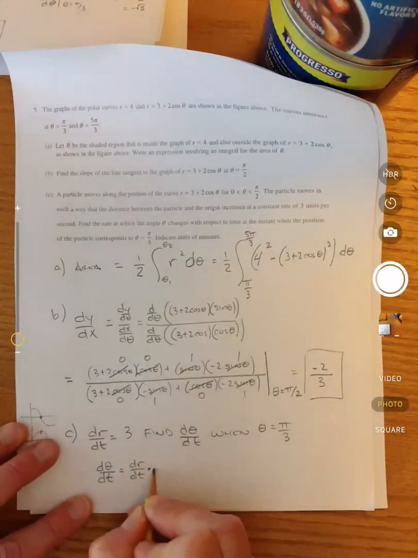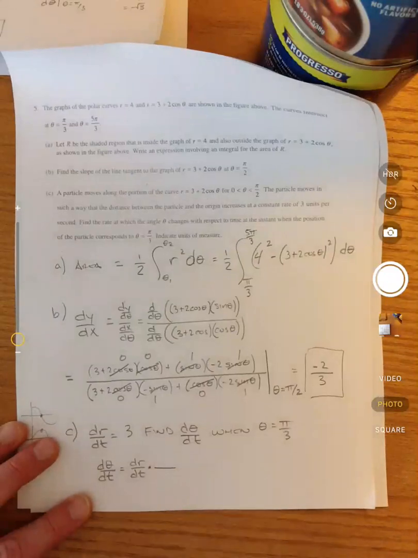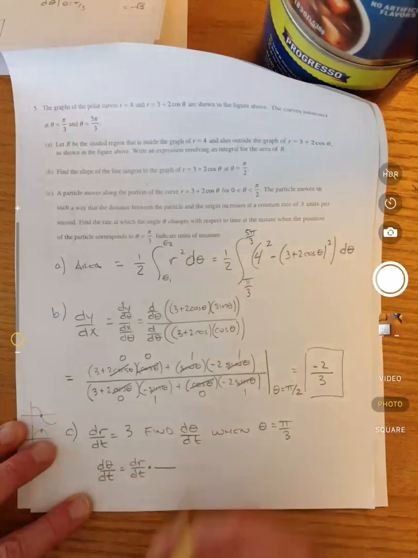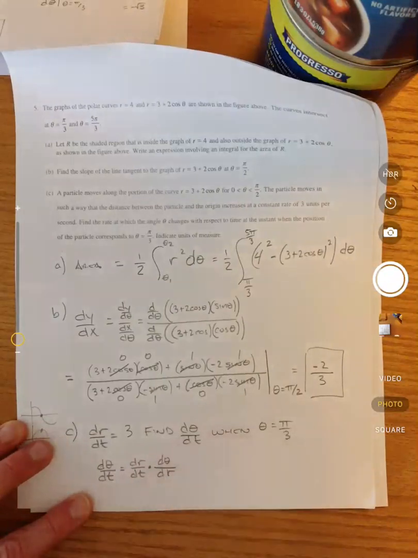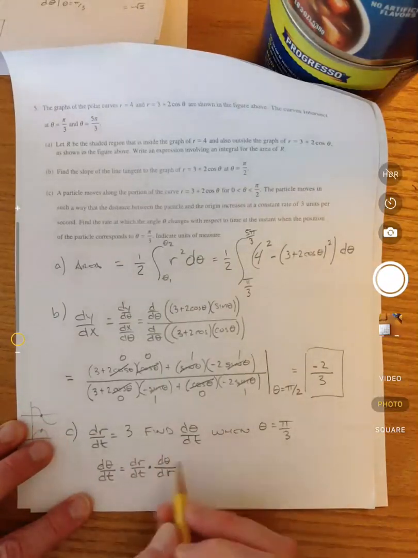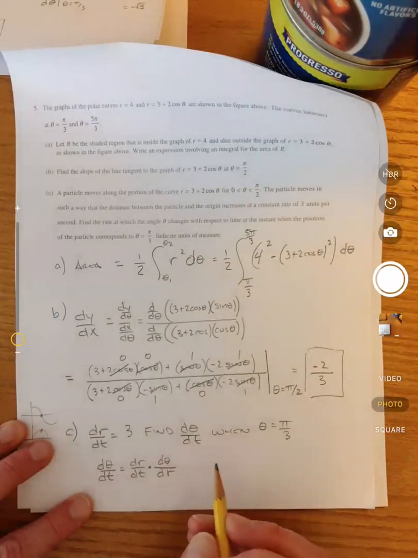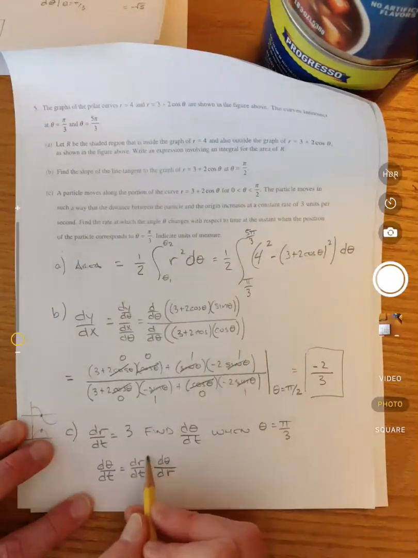What would I have to multiply dr/dt by in order for things to cancel out and give me d theta/dt? d theta/dr. Does that make sense? Because then my dr's cancel out.